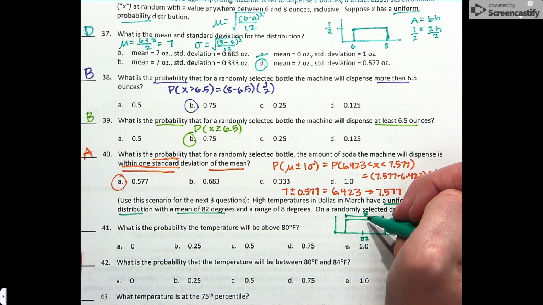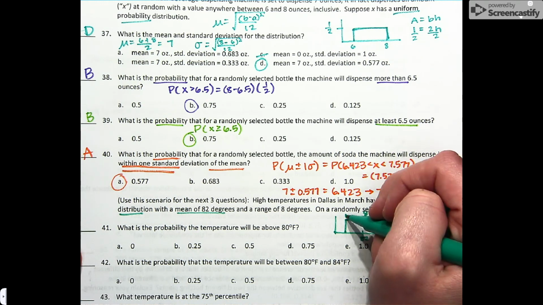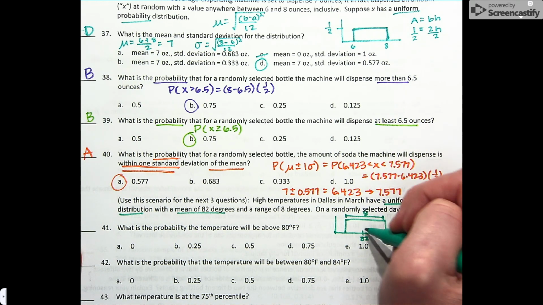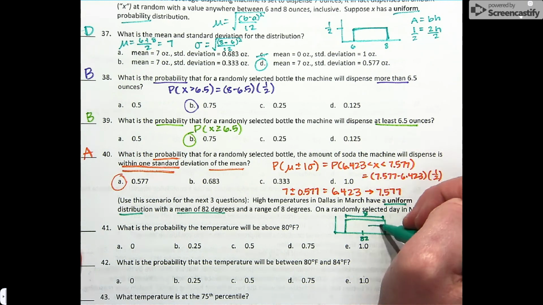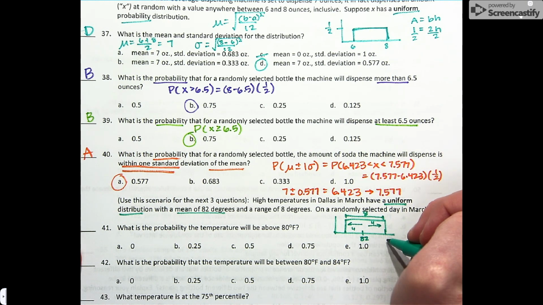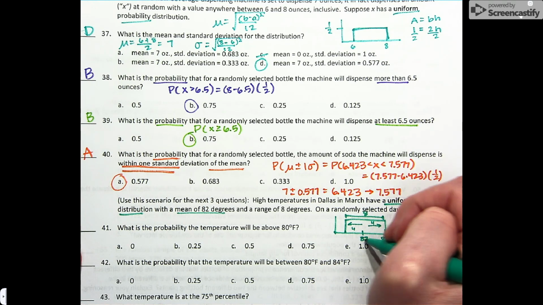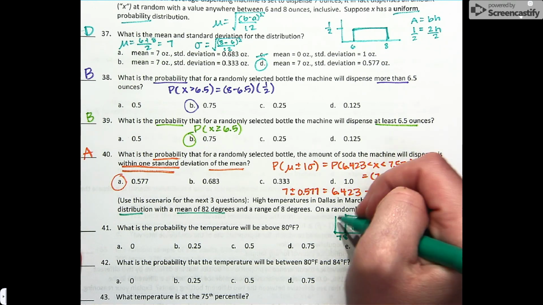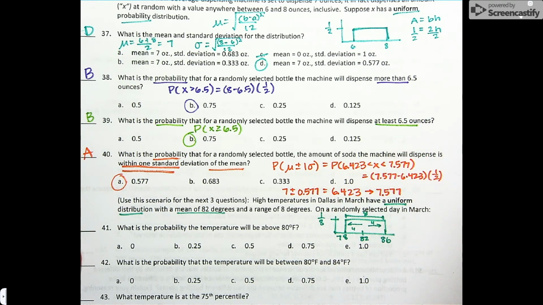Think about this logically: if 82 is in the middle and you have to cover 8 total, you go 4 up and 4 down. So 4 up is 86, 4 down is 78, and my height is 1 divided by the entire length, which is 8. So that's what our curve looks like.